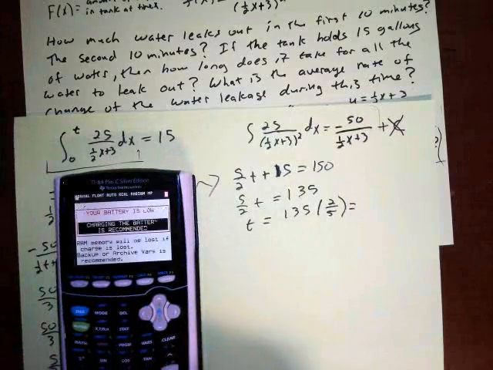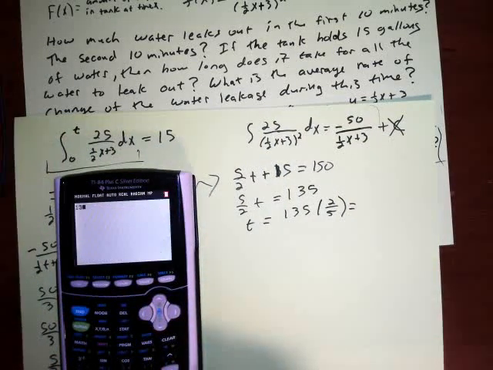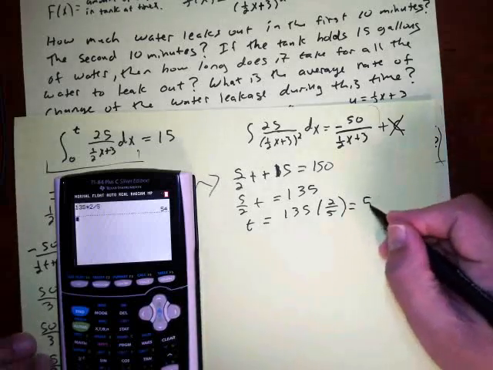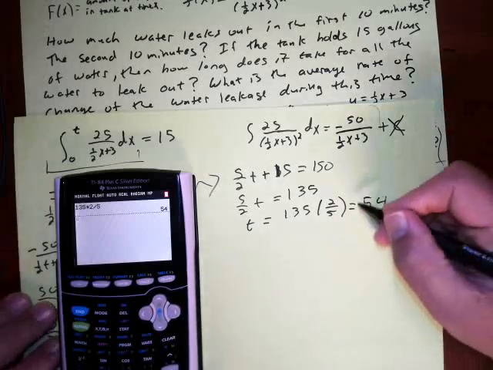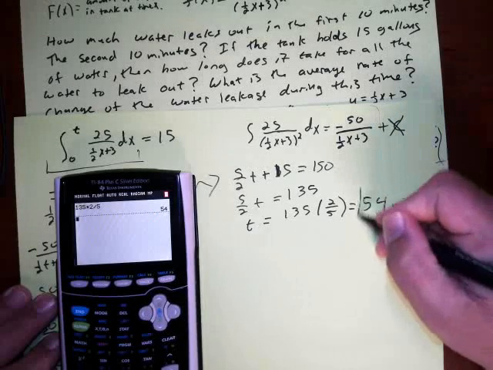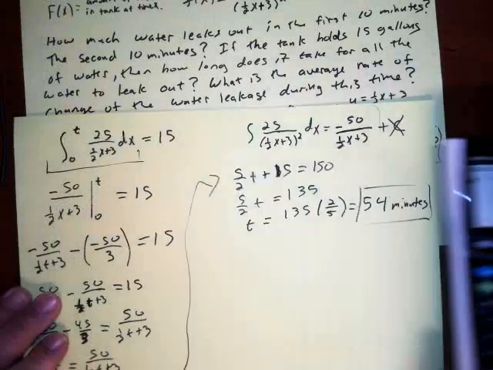So 135 times 2 divided by 5, and you get 54, so it's 54 minutes is how long it would take.